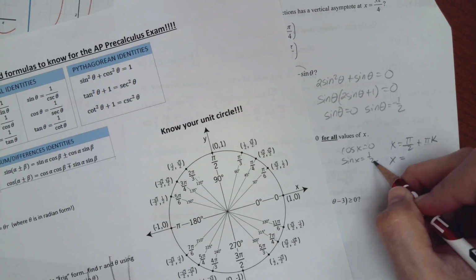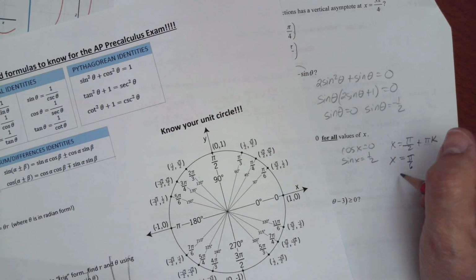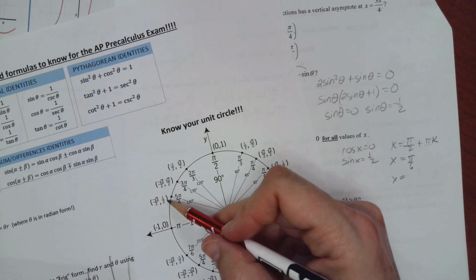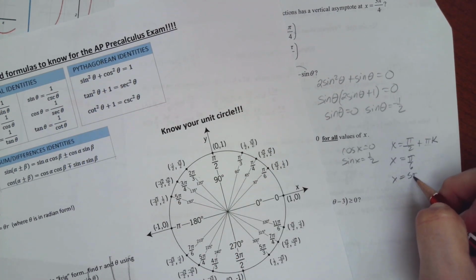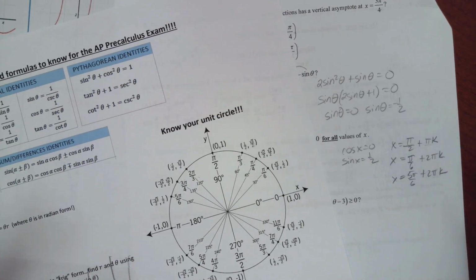And then sine 1/2, that's pi over 6 and 5 pi over 6 plus 2 pi k. So you can list all 4 separately, or like I said, you can put those 2 together.